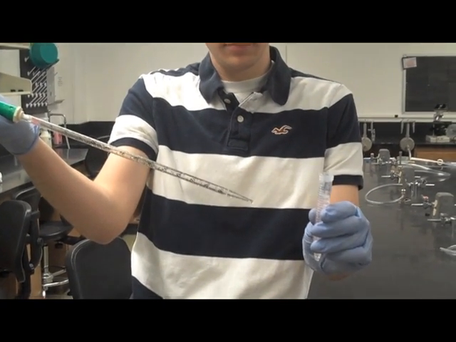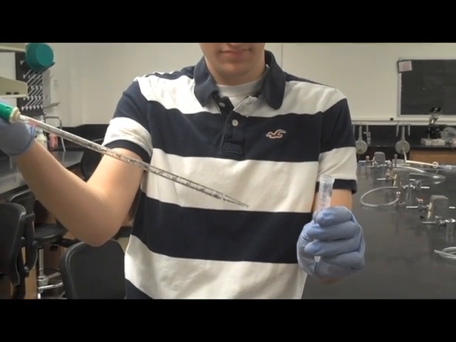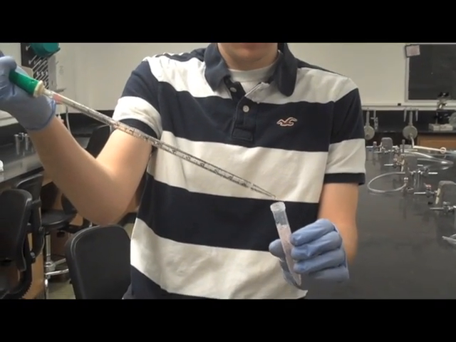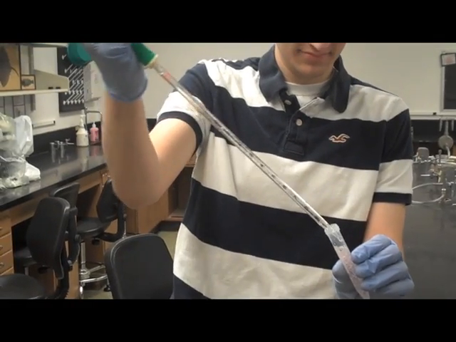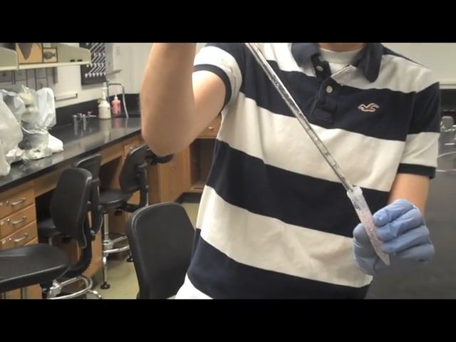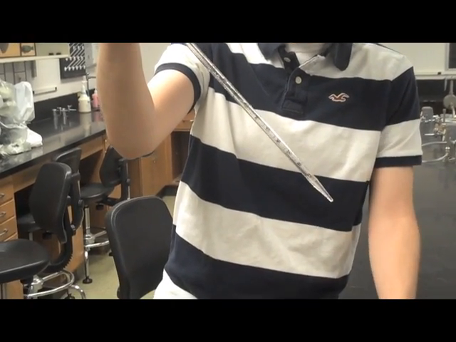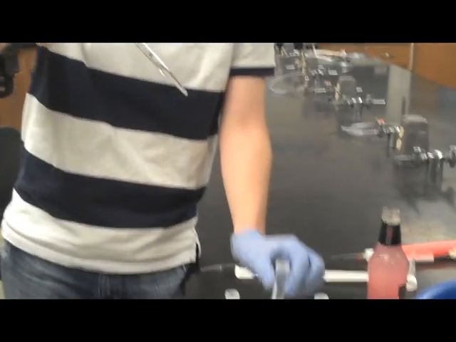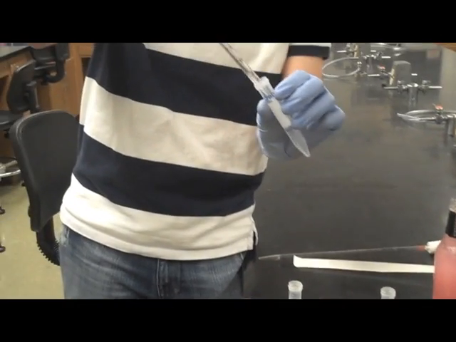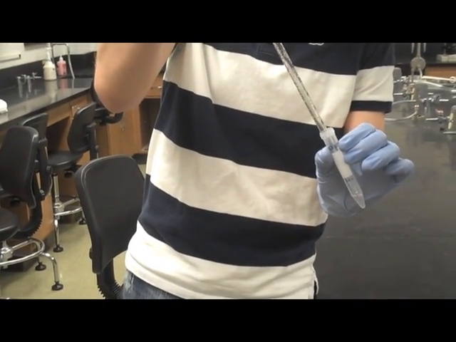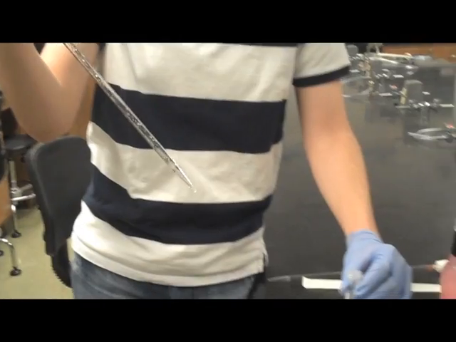Mark has a 4 molar concentrated solution of Mike's Hard Lemonade. He wants to dilute this tenfold to make a 0.4 molar concentration of Mike's Hard Lemonade. To perform a serial dilution, Mark is pipetting out 1 milliliter of Mike's Hard Lemonade.